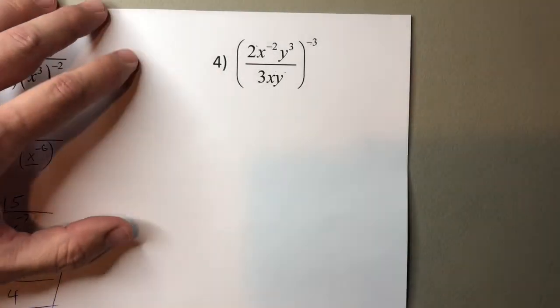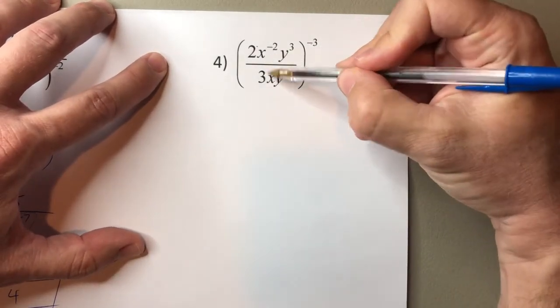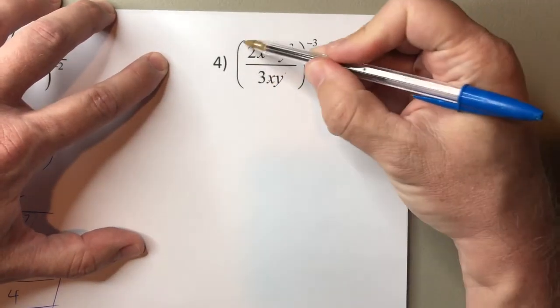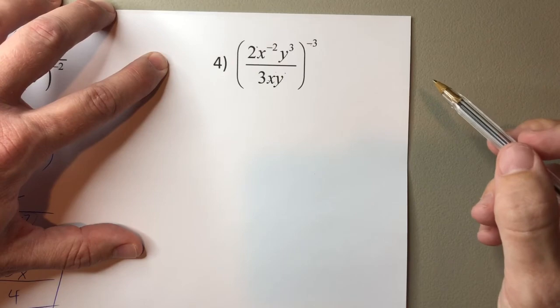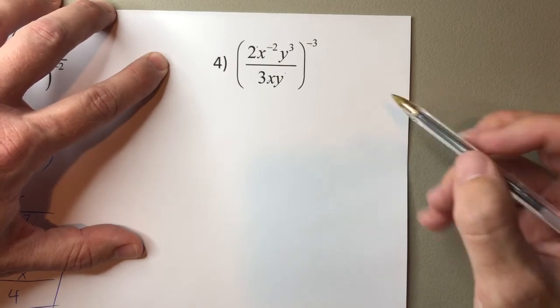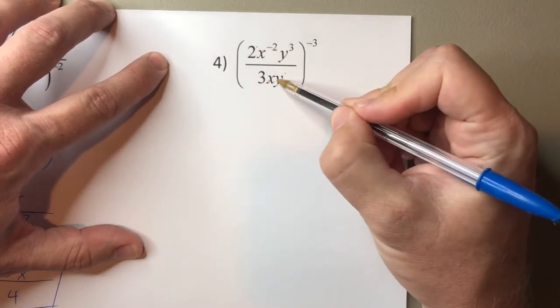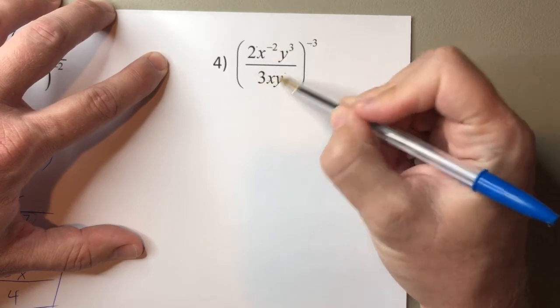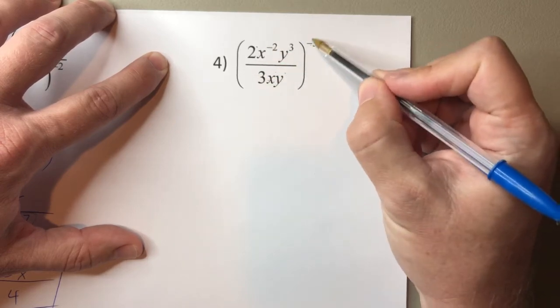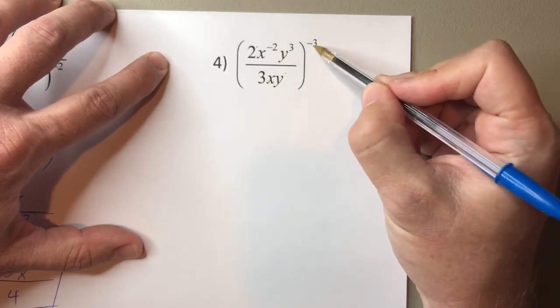I'm going to recognize that I have like bases occurring inside of these parentheses. So because I recognize that, I'm going to go ahead and simplify what I can inside of the parentheses first, before I even worry about this negative 3 that's in the exponent position.